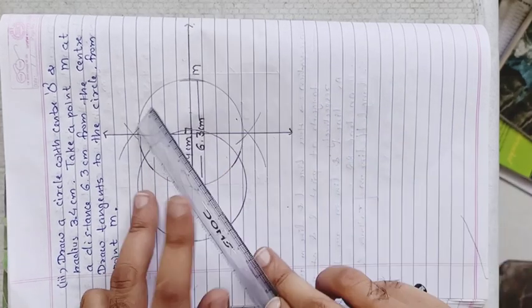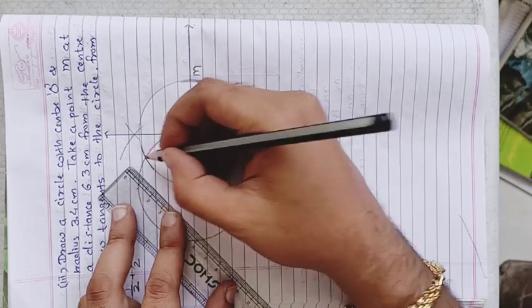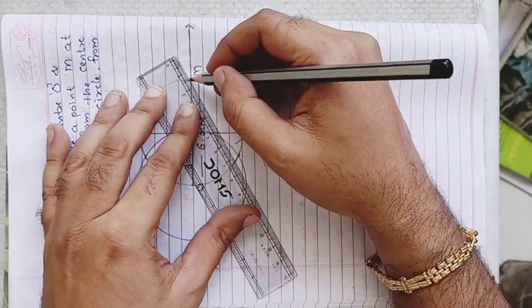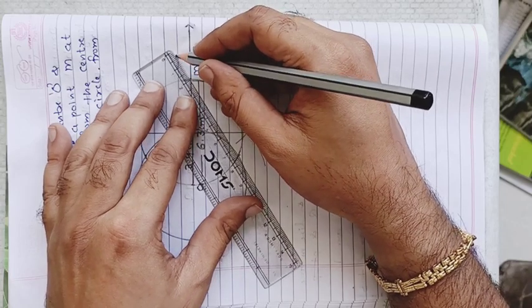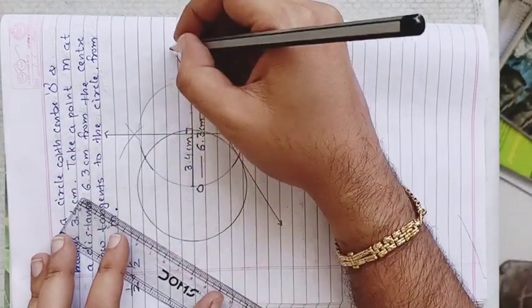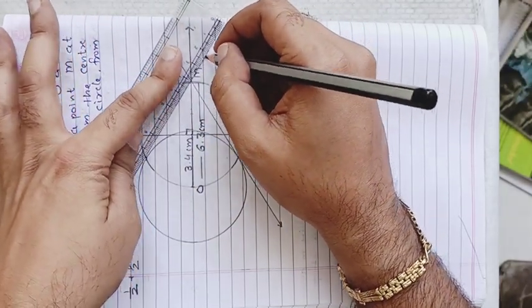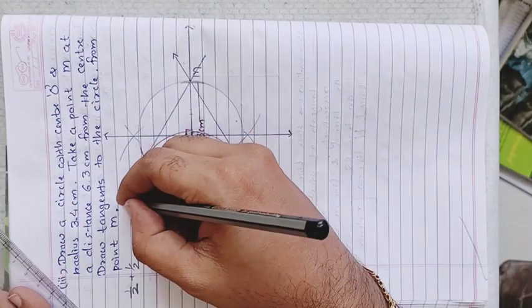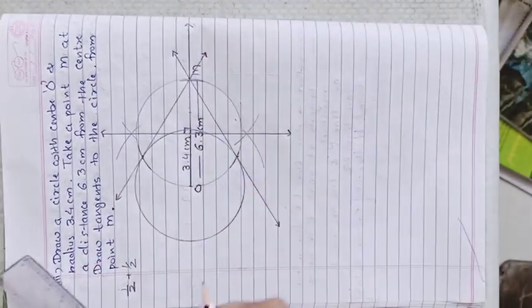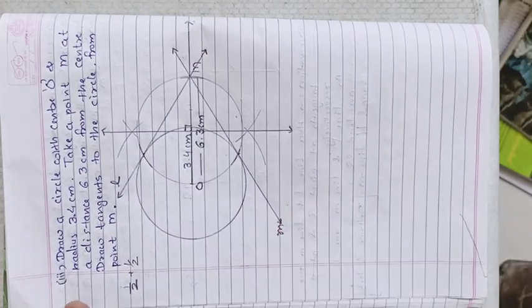Now wherever the circles or these arcs intersect, you need to connect this point with M. So I am connecting this. So the first tangent, and this is the second tangent. I'll name them L and M.